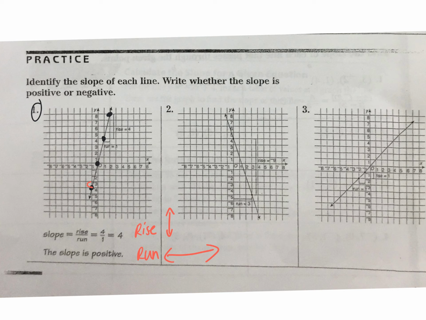I'm going to go up 1, 2, is everyone looking? Look here, 3, 4, and the reason I'm counting by ones is because look at this scale. Your scale is by 1. So I know each square represents 1. So this went up by 4, it increased by 4, and then the run is horizontal.